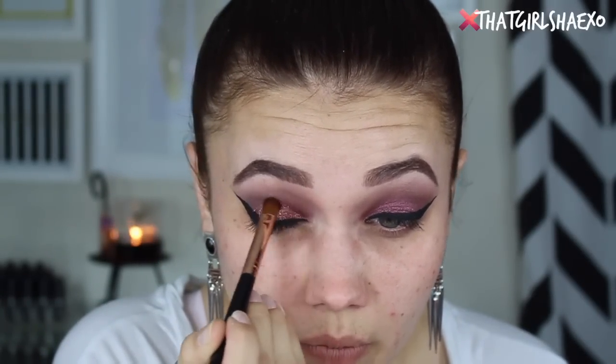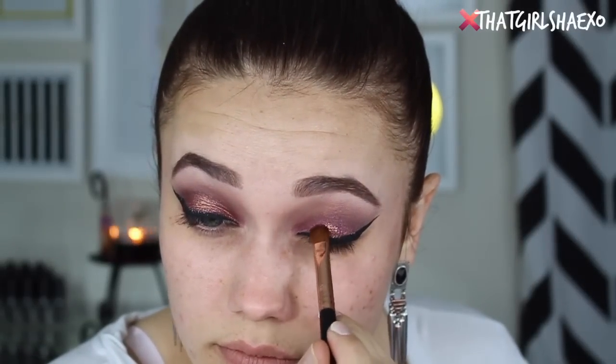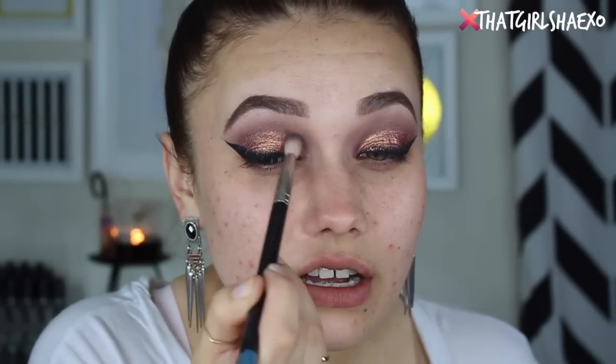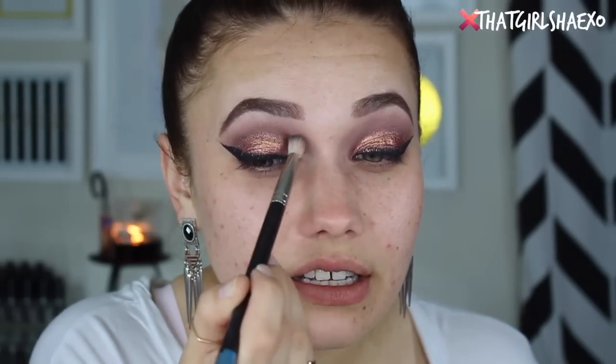So I'm going to grab a flat shader brush, this is the E54, and spray it again with a little Infallible spray. And I just want to pop that right in the center here. It's like I can't stop adding it now. It's so amazing. And then just taking that crease brush again, I'm just going to blend out that glitter or just knock off any harsher flecks that are clinging on.